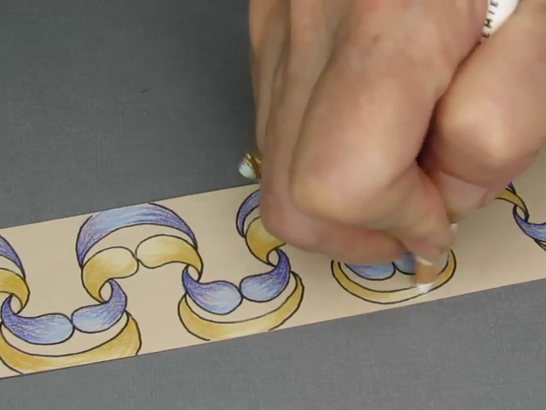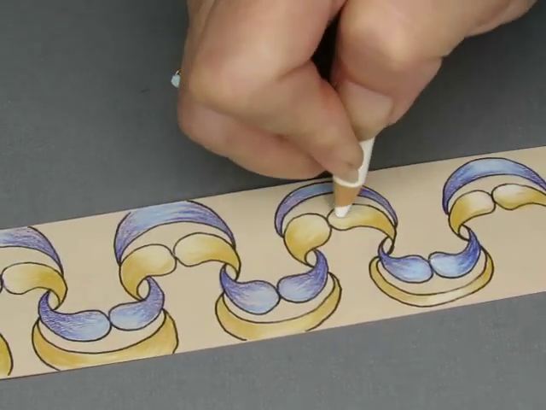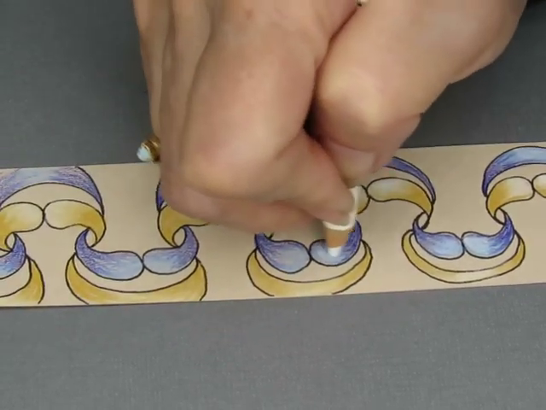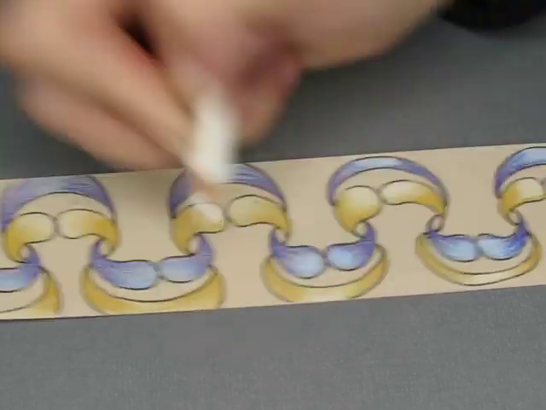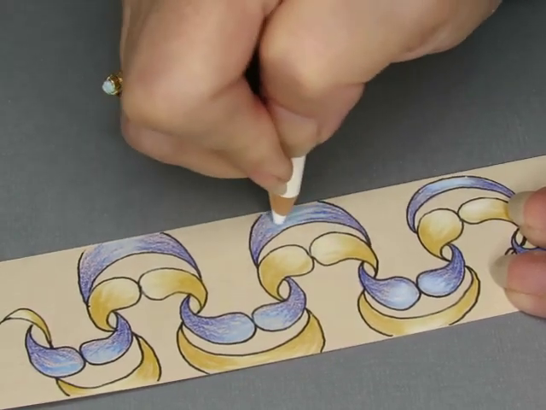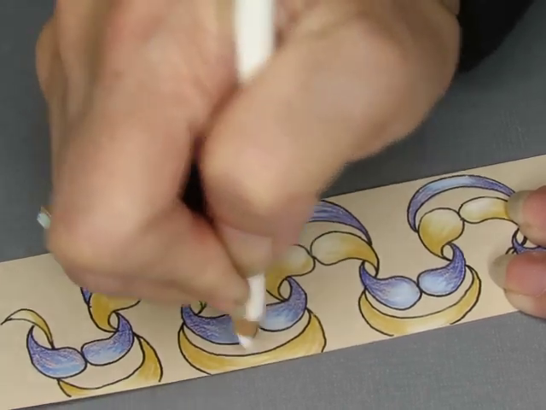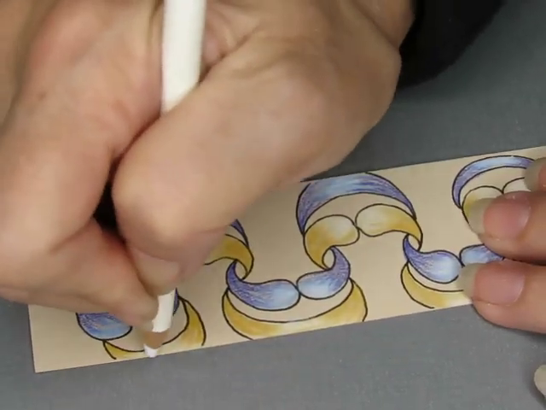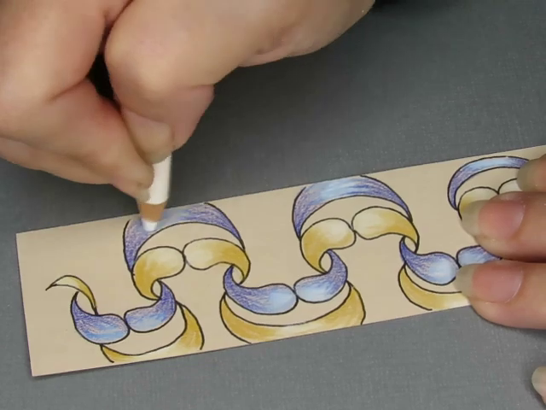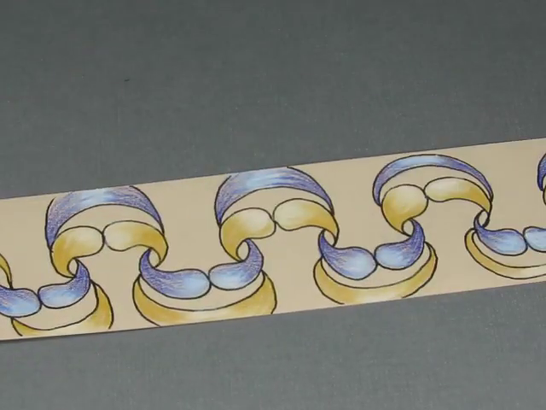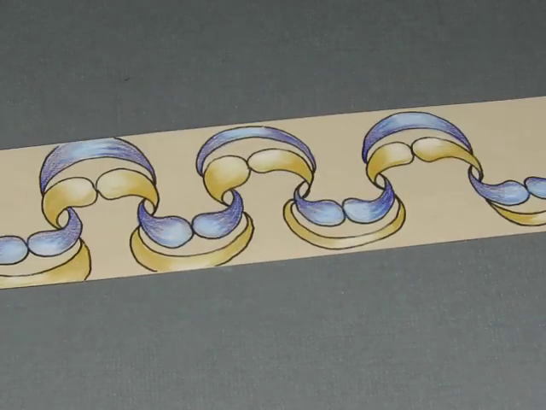It needs a little contrast. That's better.